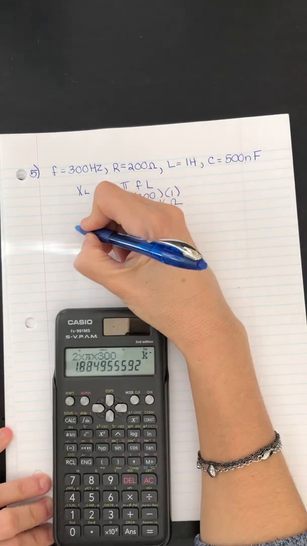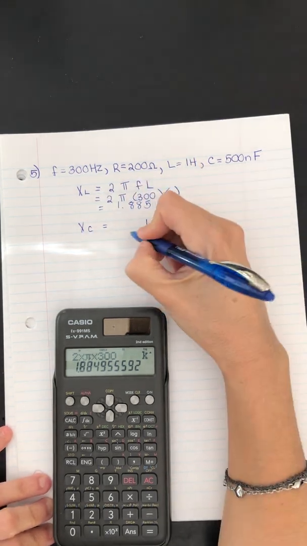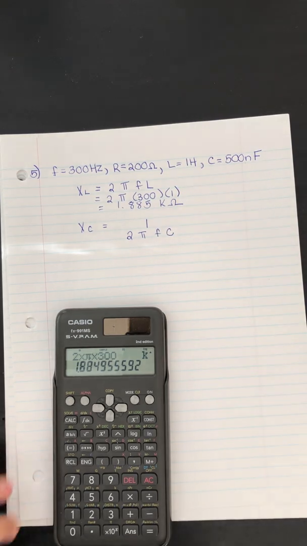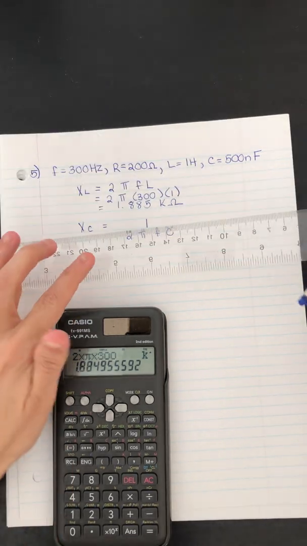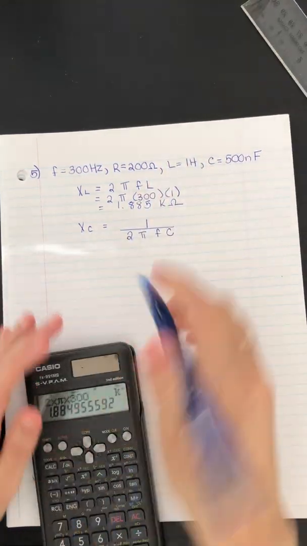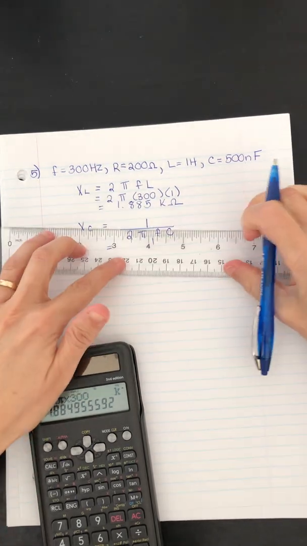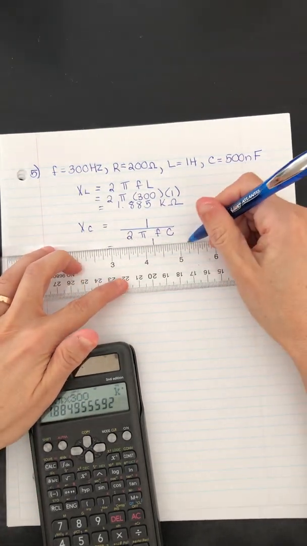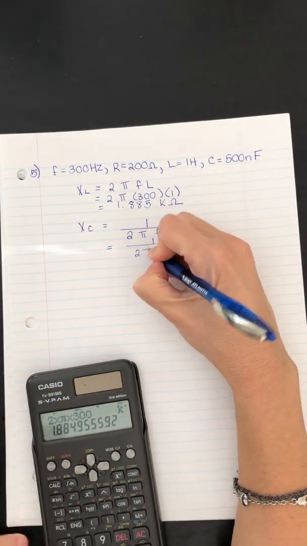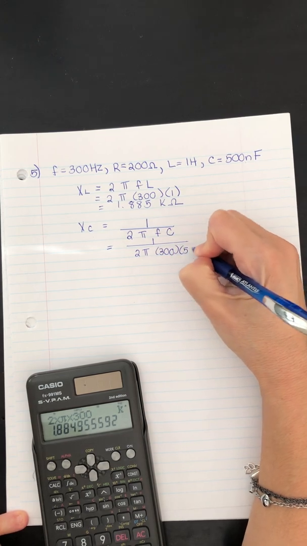On the XC value, we will also keep 3 decimal places. Now this formula is 1 over 2 pi FC. So in this case, it is 1 over 2 times pi times 300 times 500 nano.